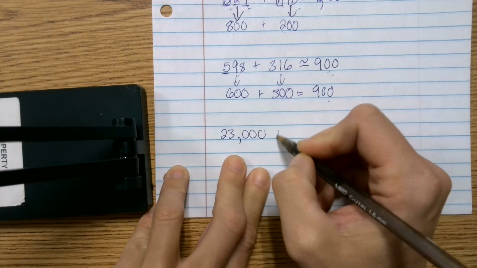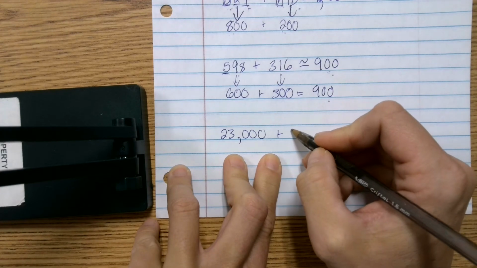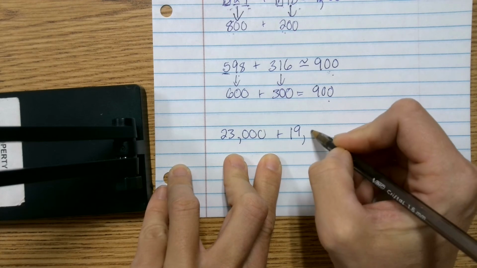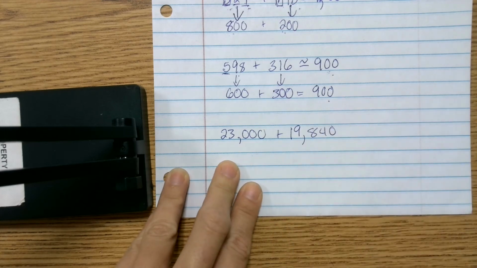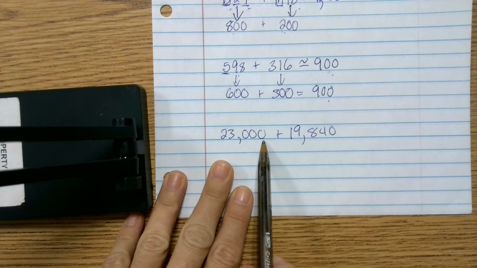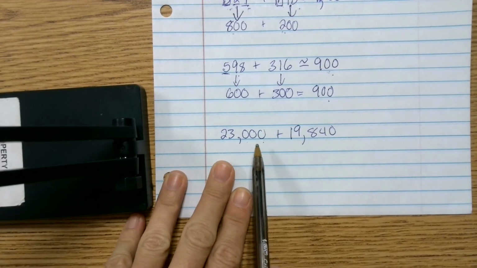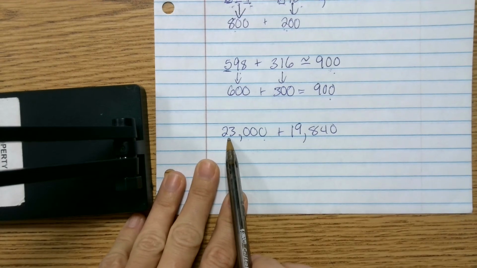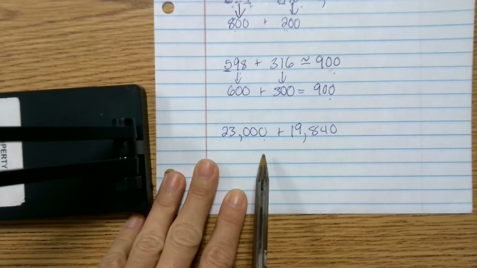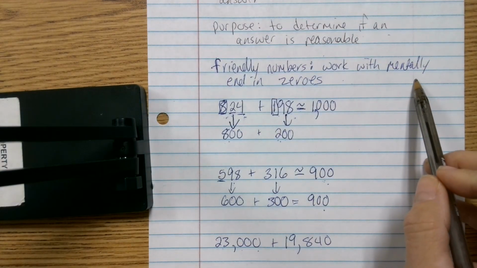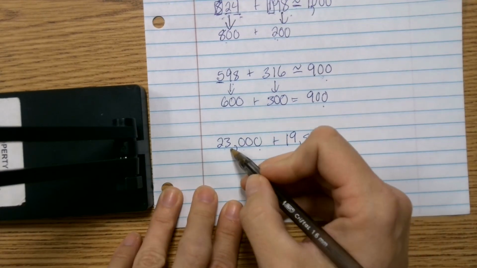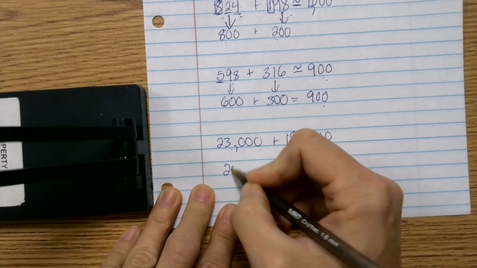Let's do 23,000 plus 19,840. So let's look at this for just a minute. I have 3 zeros here, and friendly numbers have zeros in them. But 23 is kind of hard for me to work with in my head. Anytime, the more digits we have, the harder it is for me to keep up with things in my head. And I want to make sure that I'm making it so I can mentally work with the numbers. So I'm going to change this to 20,000.